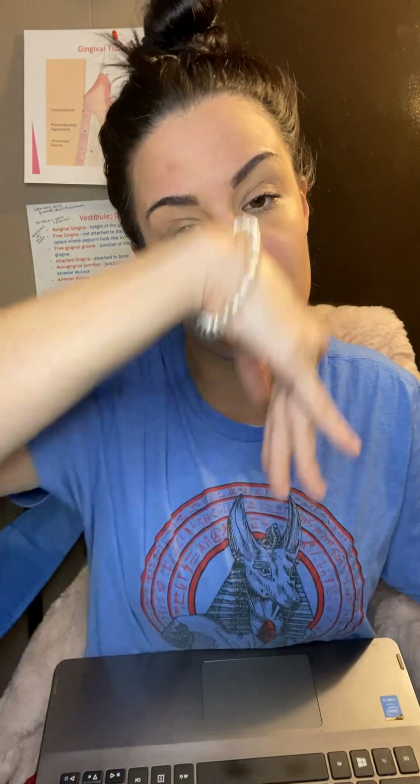But anytime you see anything go like this, it's to increase surface area. There's a reason, I just don't know it, and it's not starred. So I just know that it increases surface area.